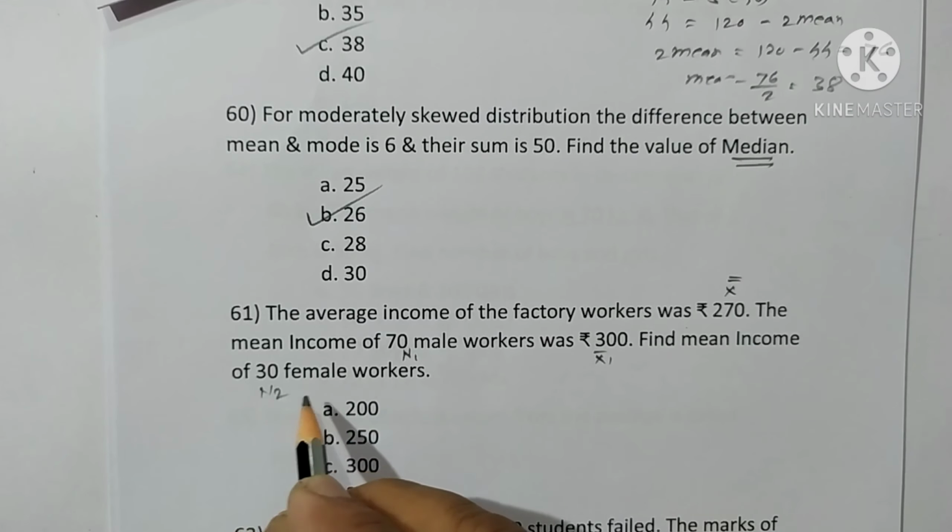Putting the values in this: 270 here. N1 is 70 and mean is 300, plus N2 is 30 and X2 bar we have to find out, and addition 70 plus 30 is 100. 100 into 270 comes 27,000. Here multiplication 21,000 plus 30 X2 bar. We convert the figures: 27 minus 21 comes 6,000, which is equal to 30 X2 bar. 6,000 divided by 30, the answer comes 200, which is X2 bar. This is the answer, C. Option A is the correct one.